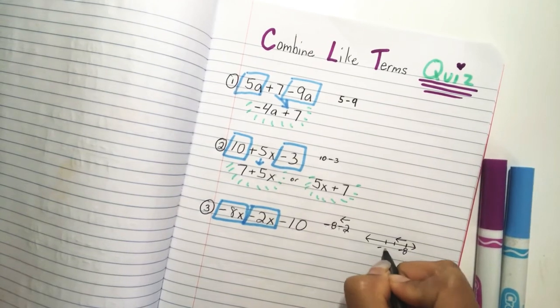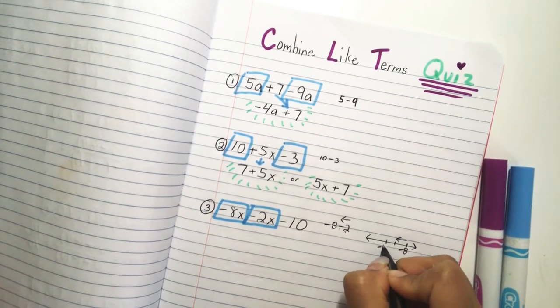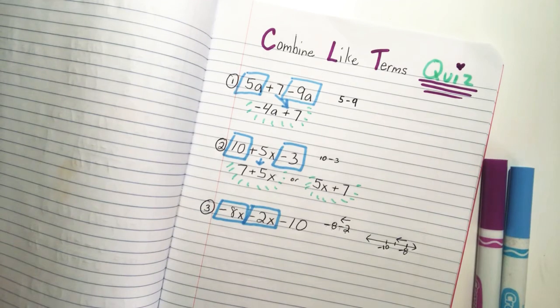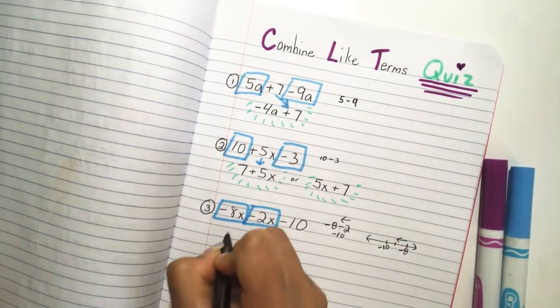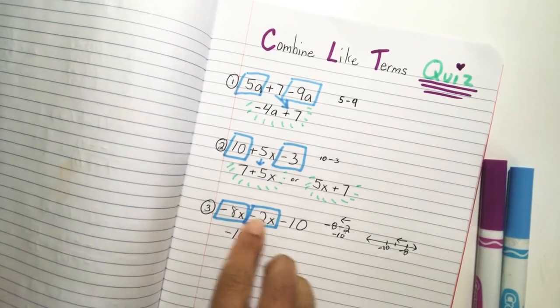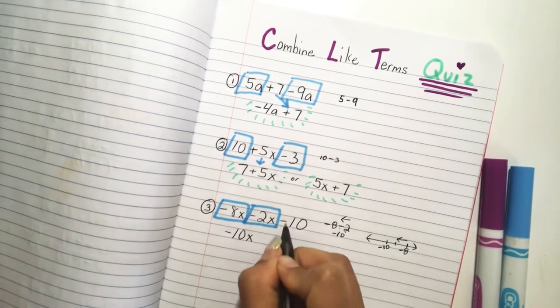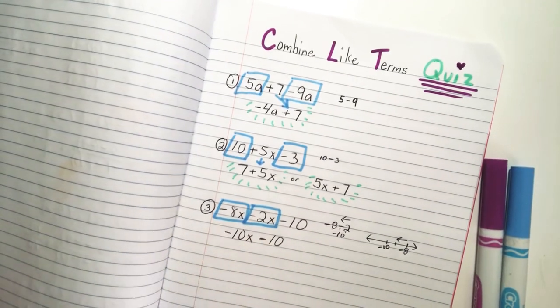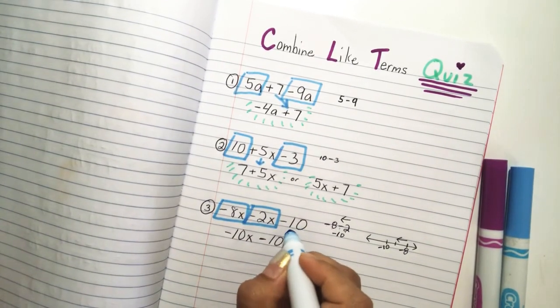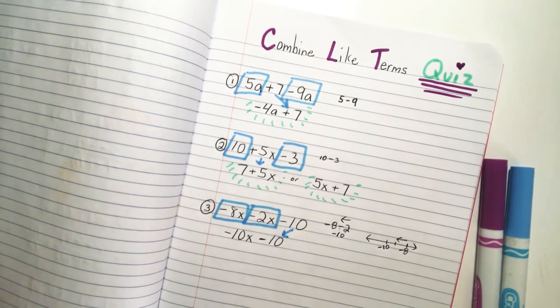So you end up on negative 10, okay? So your answer for this would be negative 10x. Don't forget to bring down that minus 10. Now where did I get this negative 10? Just in case you're a little confused, all I did was drop it down. All I did was recopy it again because there was nothing to combine it with.